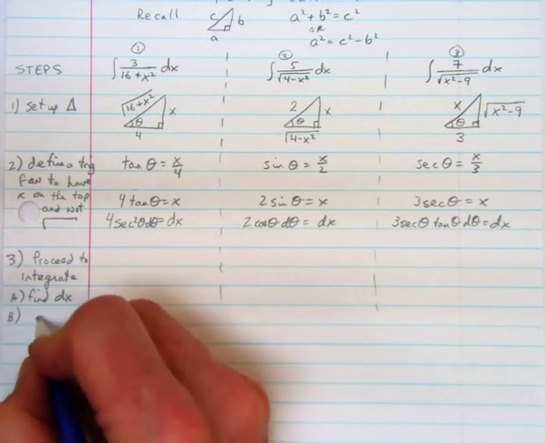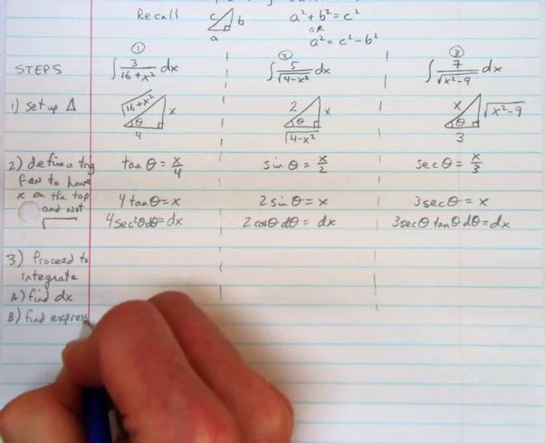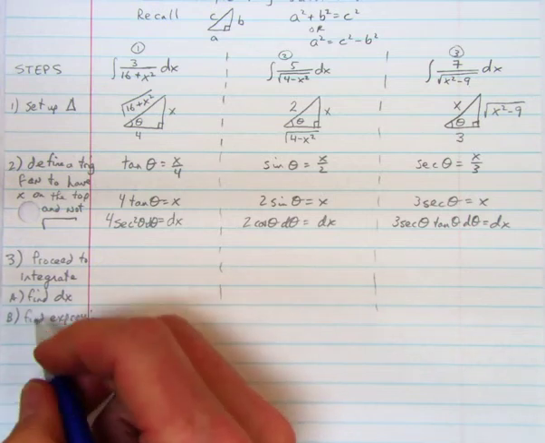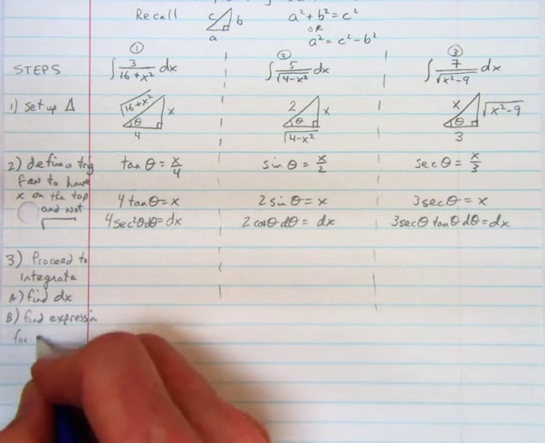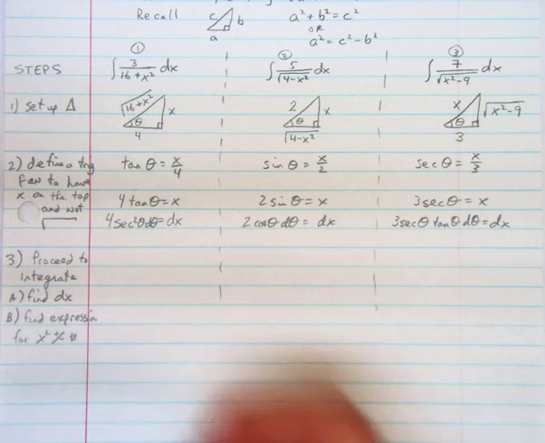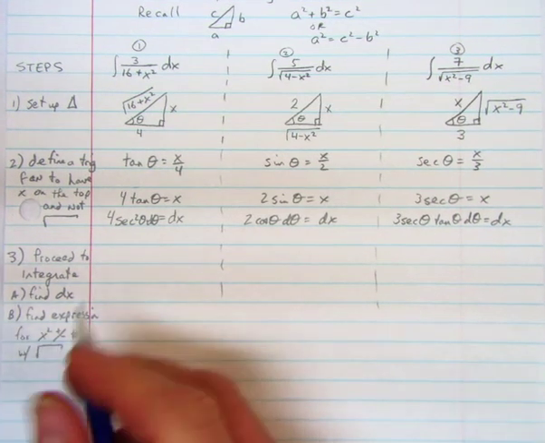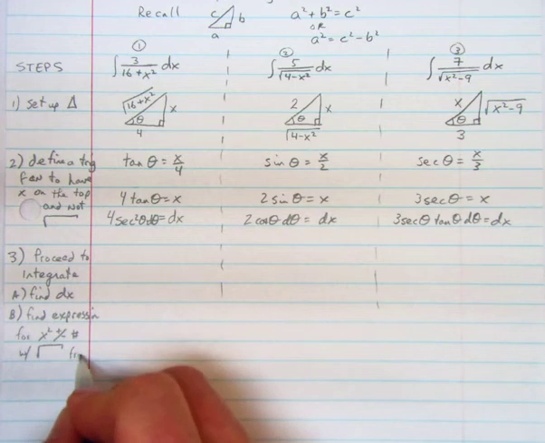We need to find an expression for x squared plus or minus whatever that number is with this square root from the triangle.